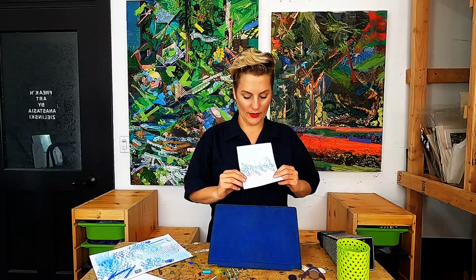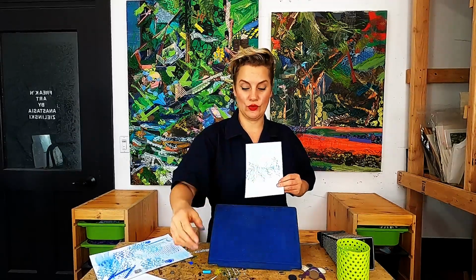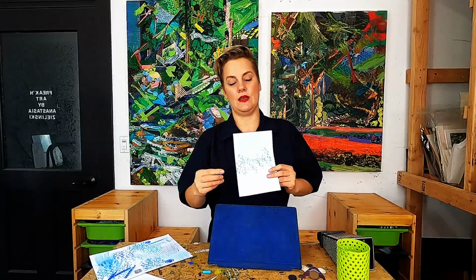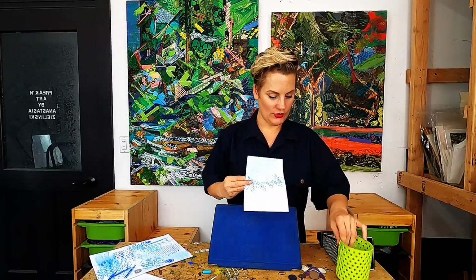Next, I'm going to do my foreground, which is the thing that's the closest to you. So I'm going to make that the darkest, because this will give it an illusion. It's going to be like a magic trick where it looks like it's closer because it's darker. So I think I'll take my holes here.